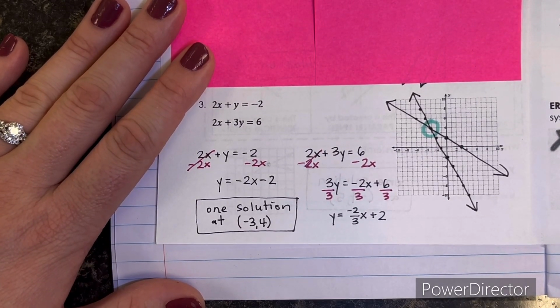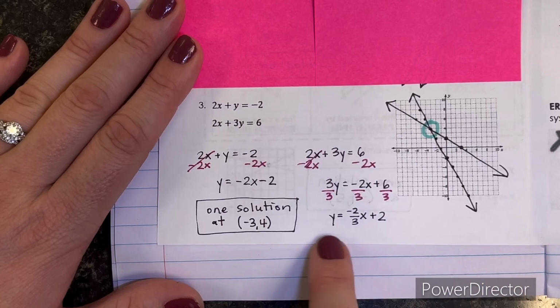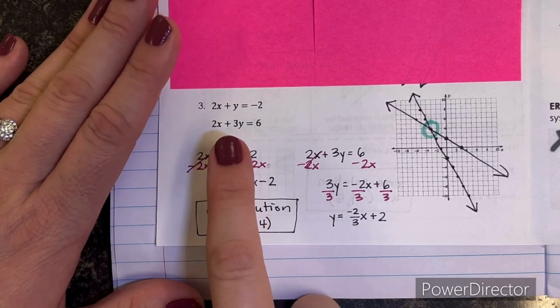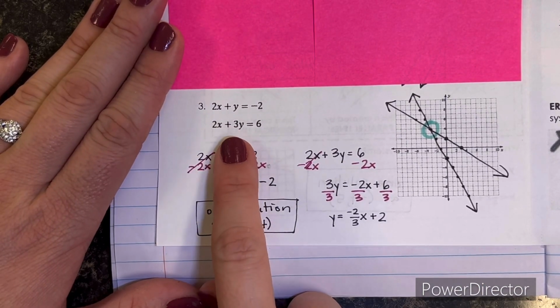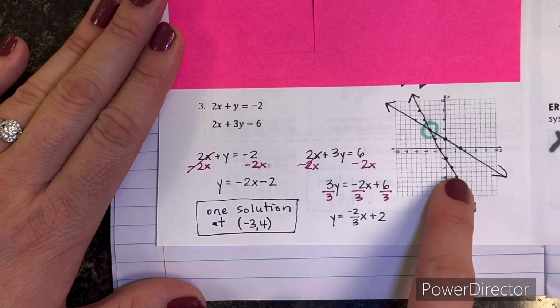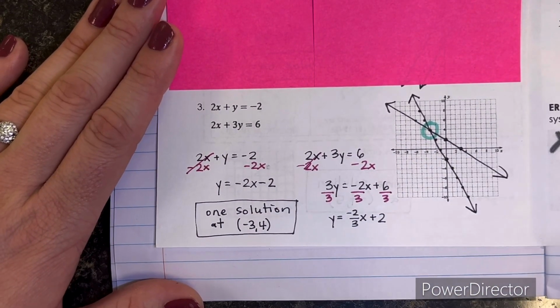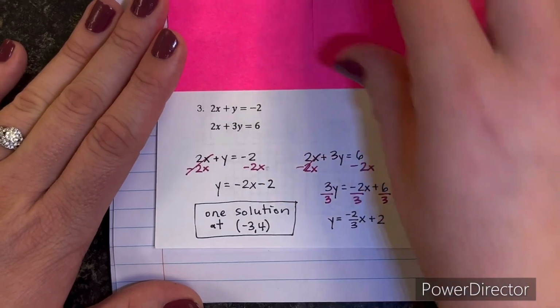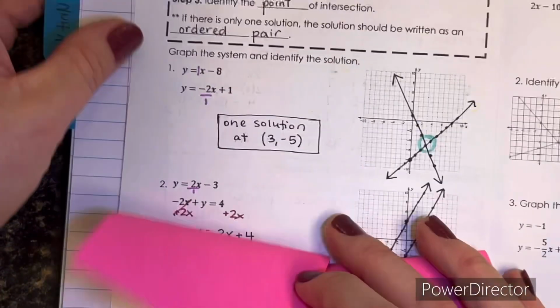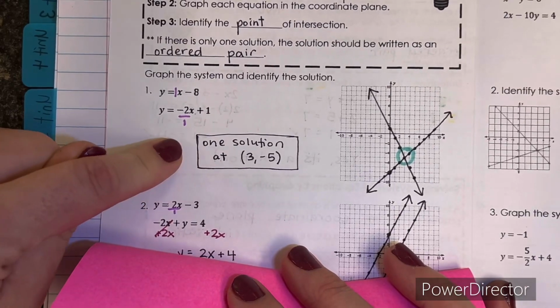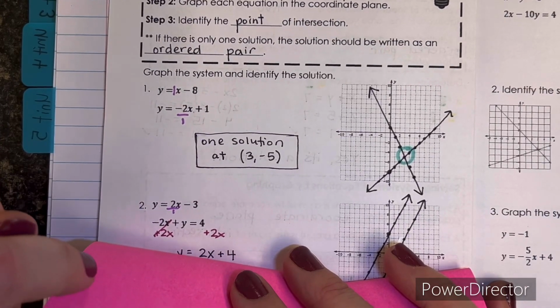And again, I want to stress, this is as bad as it gets. The worst case scenario is you're going to have two equations that are not in slope-intercept form that you have to convert before you can graph. That is not typically the case that we see, but this is worst case scenario. Normally, when you're using this method, it's going to be a lot more like number 1. So you'll have that one instead.